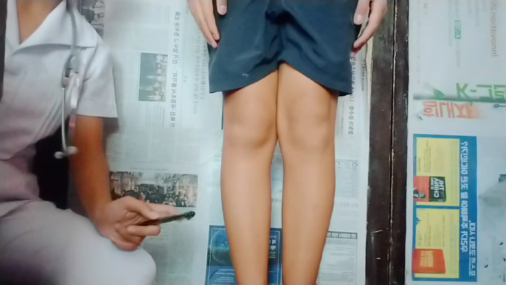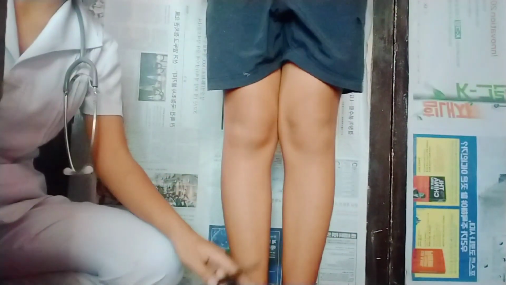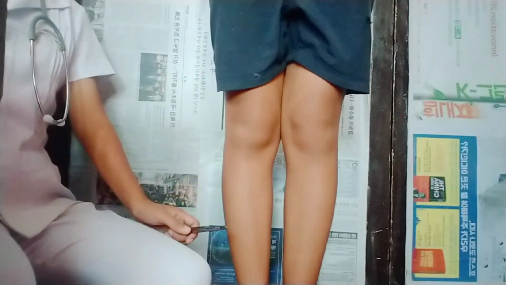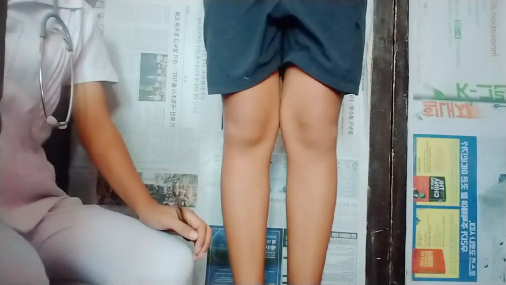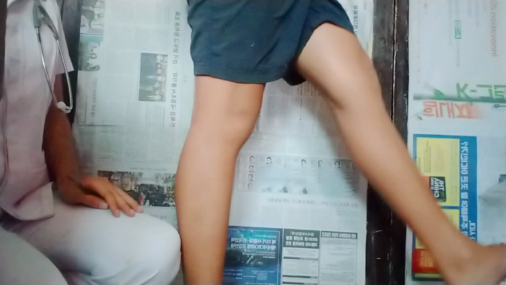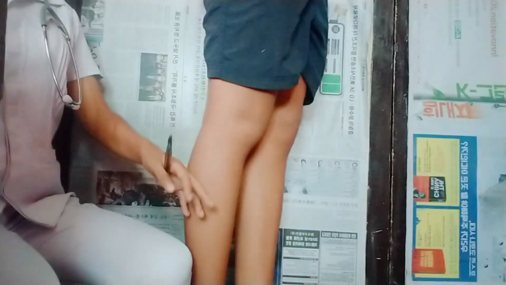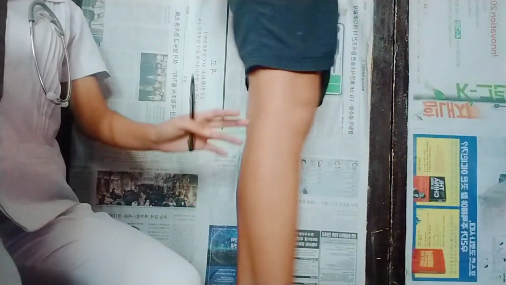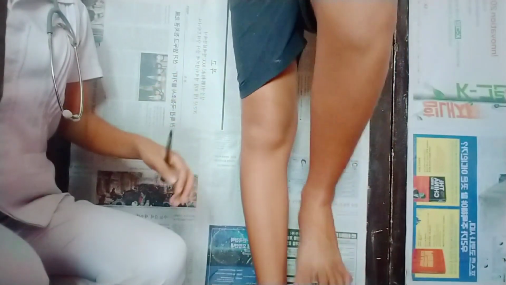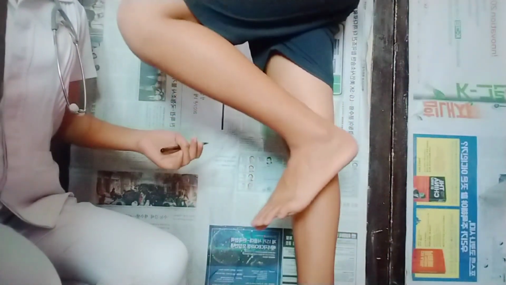So now we are going to test the range of motion of our patient, which is the knee and then the hips. For the knee and the hips, first is hip flexion with the knee straight. Alright. Next is the hip flexion with the knee flexed.